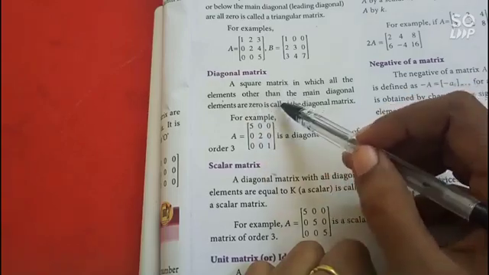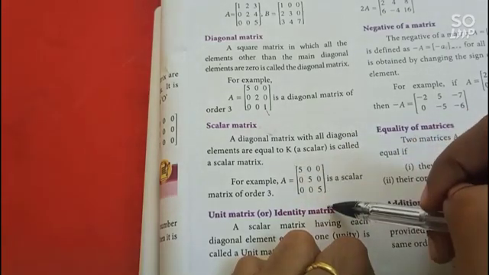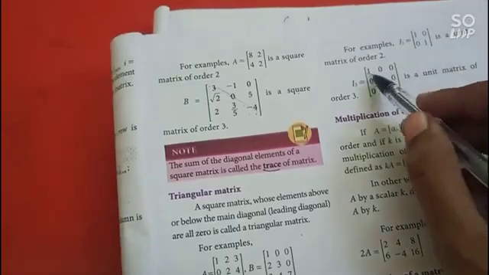Understand? Then diagonal matrix. A square matrix in which all the elements other than the main diagonal elements are all 0. Then scalar matrix means, as I said, in the main diagonal all the elements are the same, that is, constant. Then what does the identity matrix mean? In the identity matrix, all the diagonal elements are unity, 1.